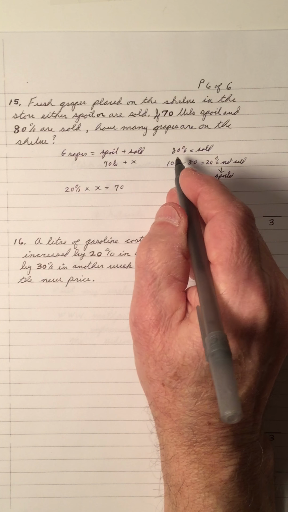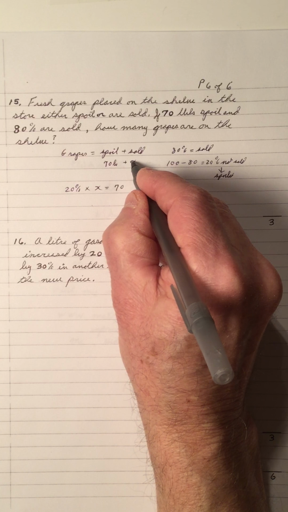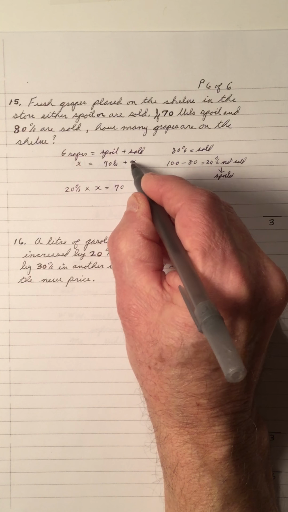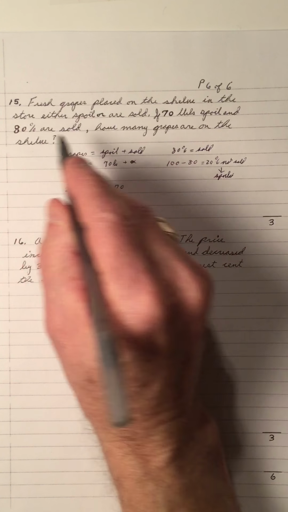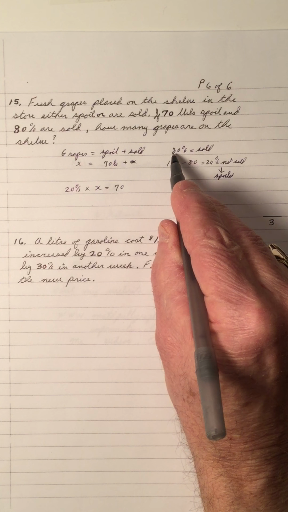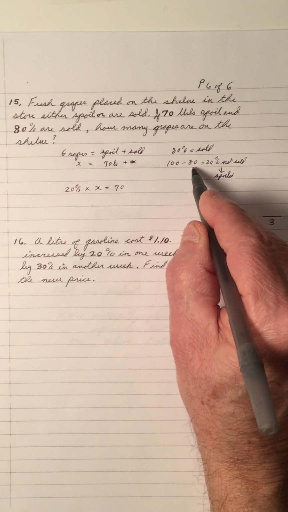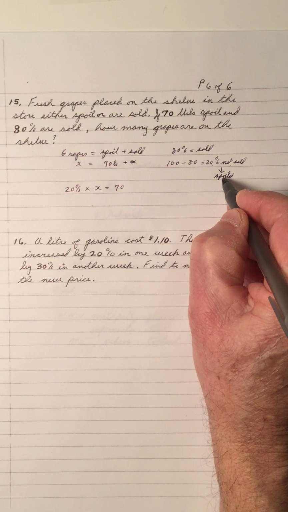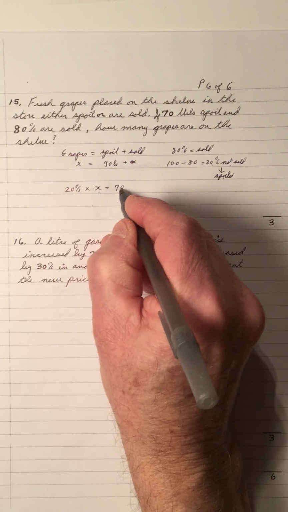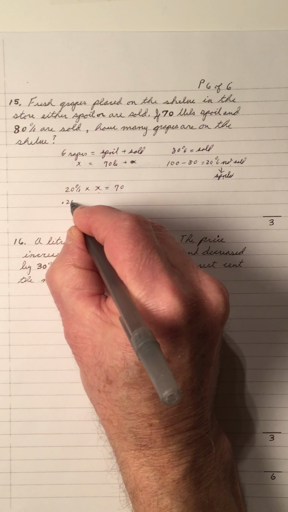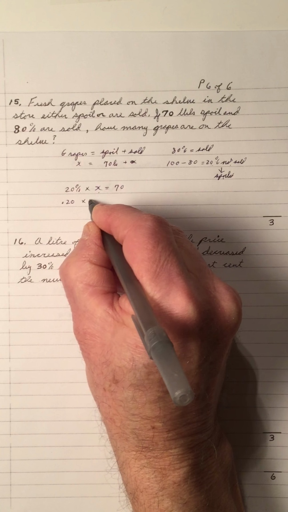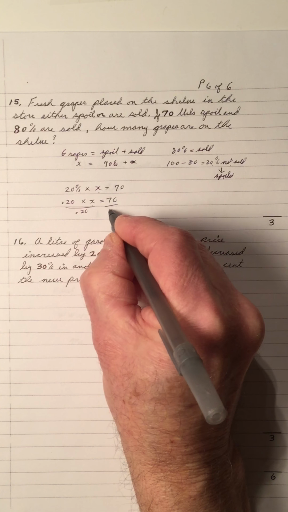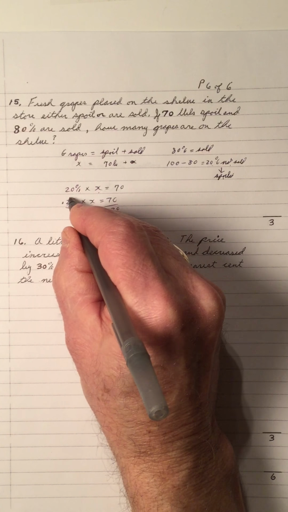We're looking for X to be the total, but we don't know how many were sold. But we know 80%. So think this way: 80% sold, therefore 20% not sold. So 20% is the percent spoiled. So 20% of the number is 70. So we change it to a decimal, and we divide by decimal 0.20 on both sides. Cancels to give you ones.